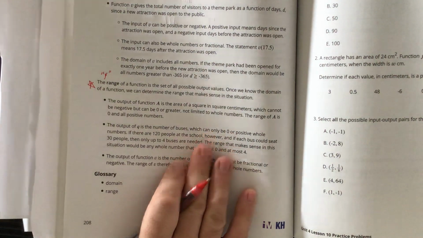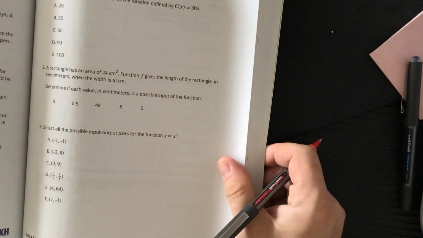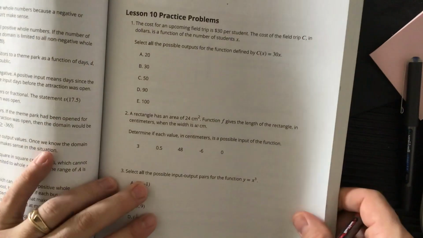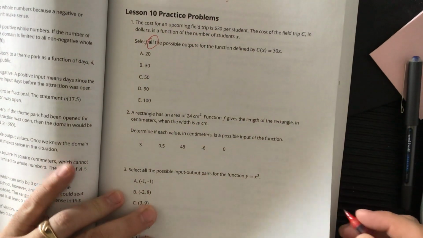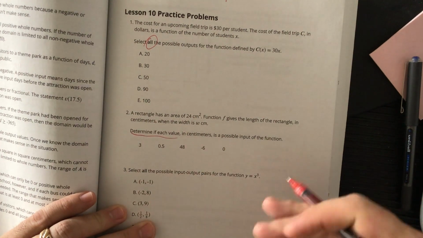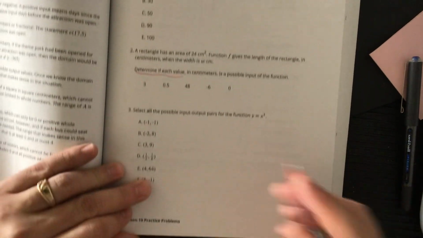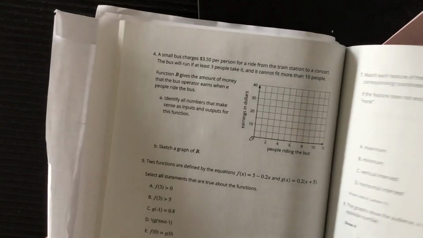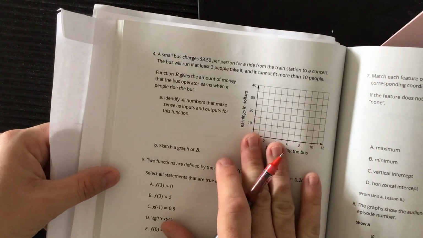All right, so take a look at the homework today. I don't think it'll be too difficult. First one, select all. We can handle that. Determine if it's possible. So just circle the ones that work based on the question. 3, select all. 4, what numbers make sense?